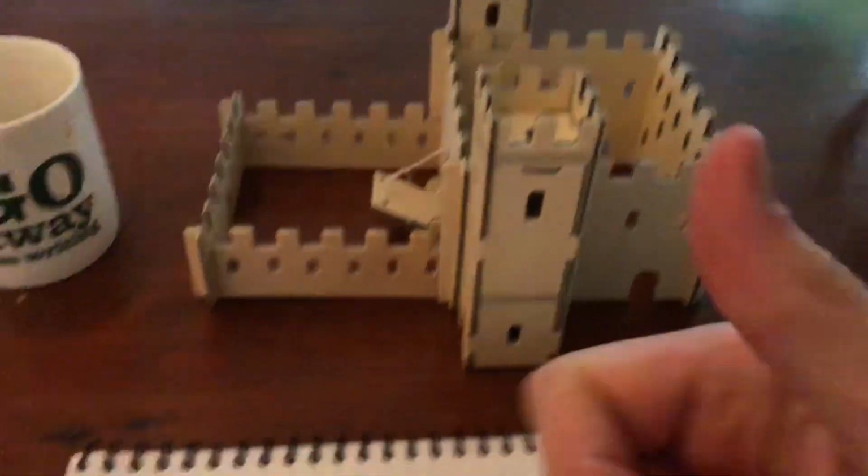And where'd that ant go? Sorry. Oh no! There's hundreds of them! Help! I managed to fight them off.